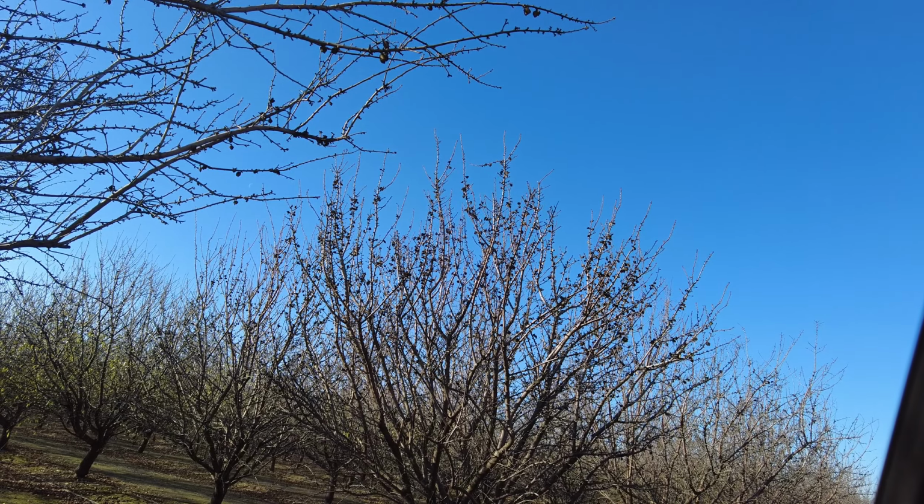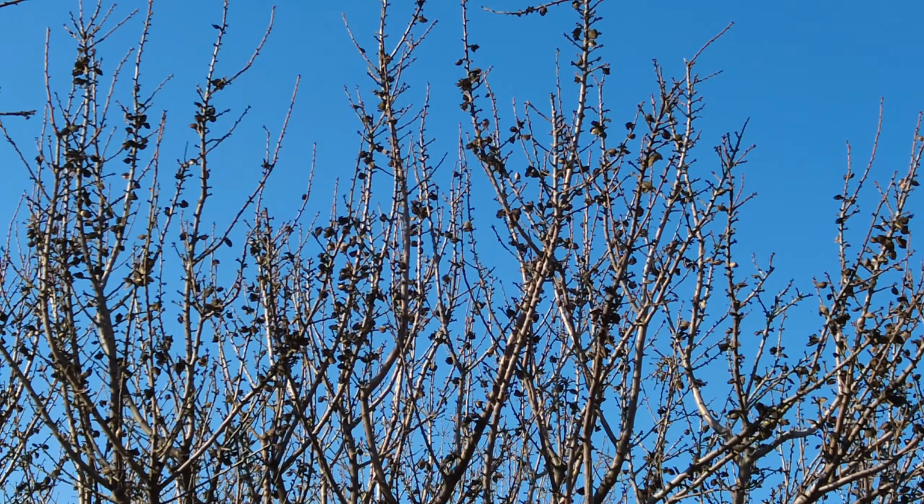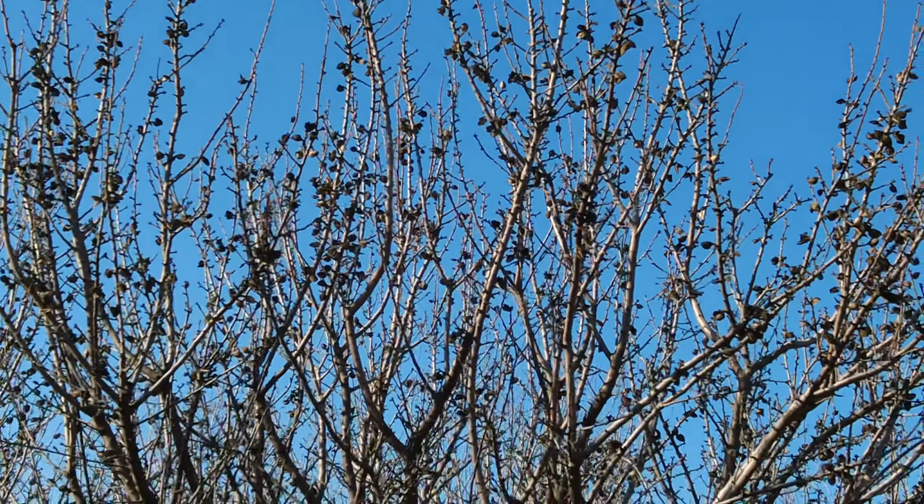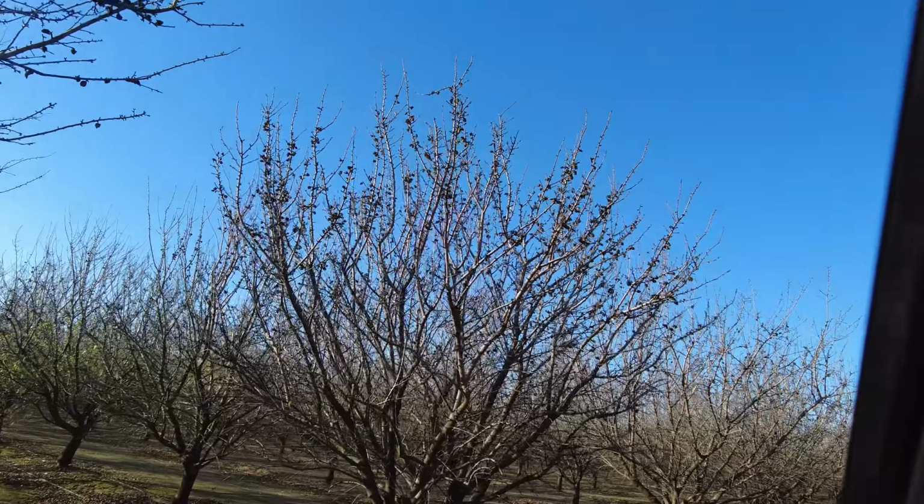There's a lot of mummies in certain areas in this field, so it's a good thing we're shaking it. That's an end tree too. A lot of times the end trees are the worst. But we're down to our last, I think George said they have 50 acres to do tonight, and that's it.